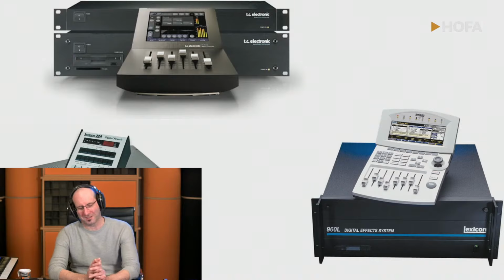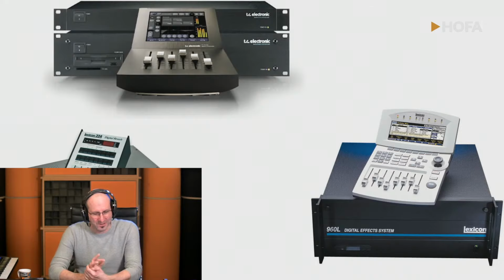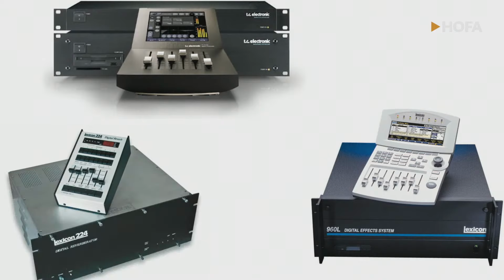Oh wow, yeah, that was another big step in history. These were the first super reverbs, digital reverbs, started with the Lexicon in the late 70s, and these were the first computers and reverb units. These reverbs defined a sound.